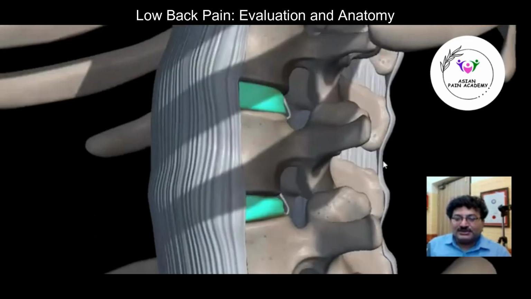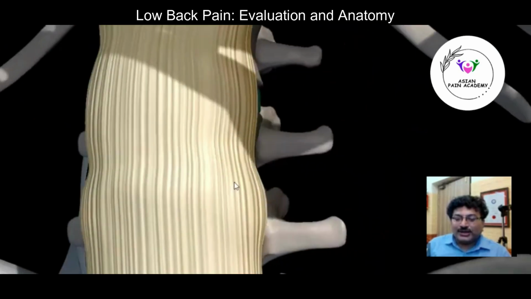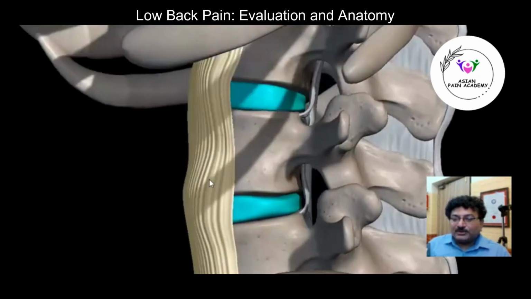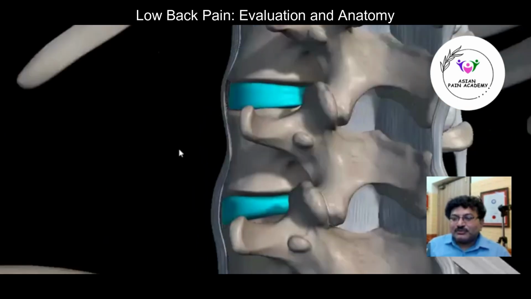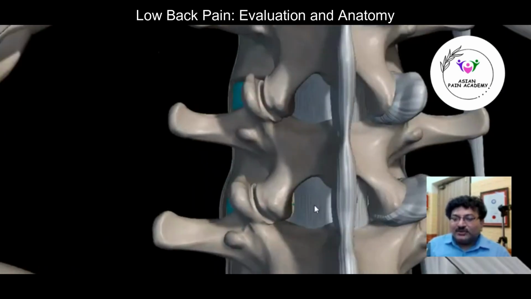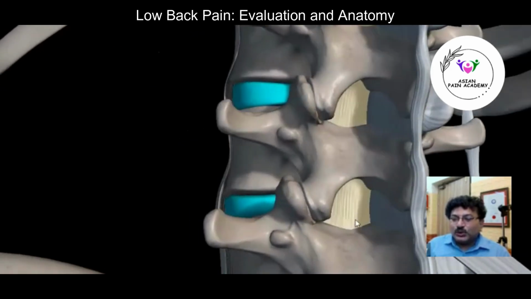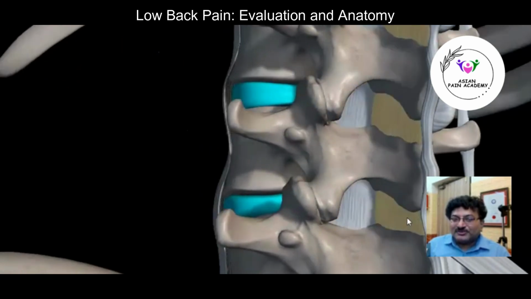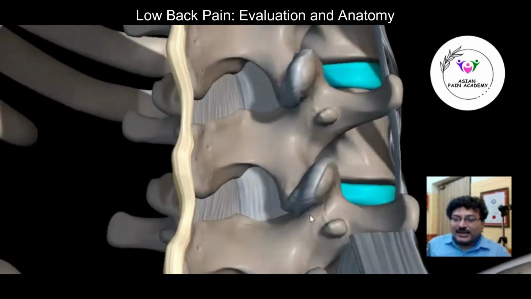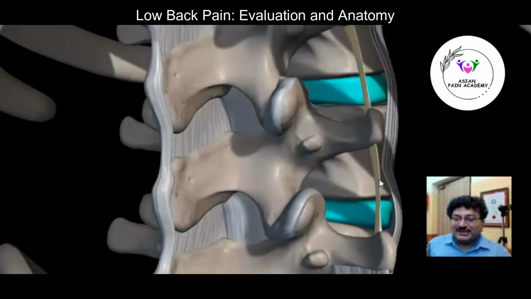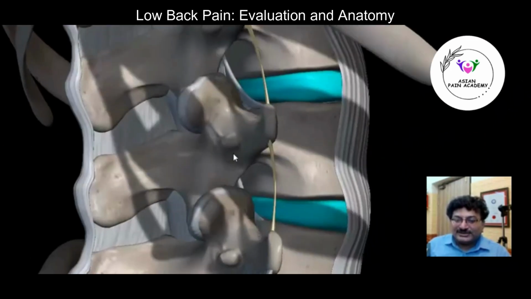So what are those ligaments? From the anterior side of the vertebral body, we have the anterior longitudinal ligament. Similarly, from the posterior side of the vertebral body, we have the posterior longitudinal ligament, and further posteriorly, we have the ligamentum flavum, which is connecting between the 2 laminae. Then we have the interspinous ligament and the supraspinous ligament. And there are lateral intertransverse ligaments as well as a component which is going from the medial side.